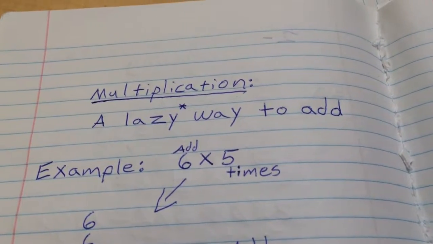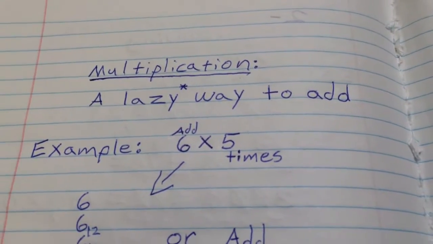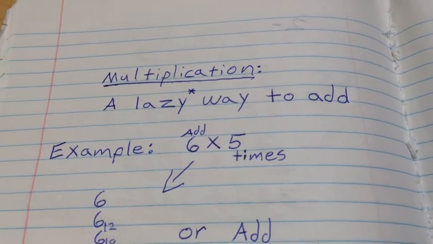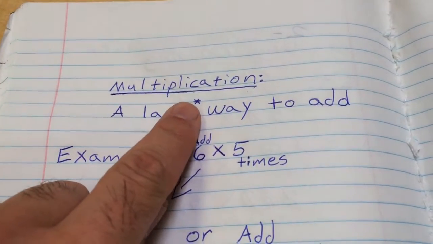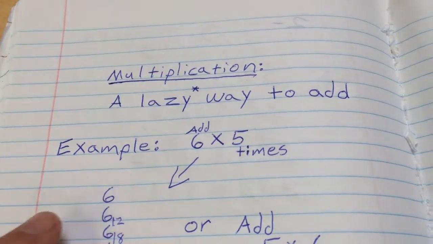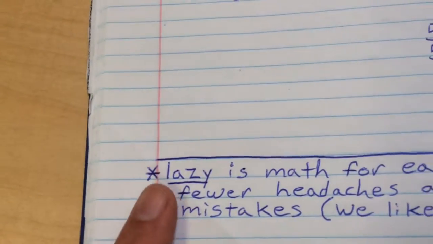Okay, today kids we're going to talk about multiplication and what it is. Multiplication is a lazy way to add. You're thinking, wait a minute, then shouldn't we just add then? Well, here's the asterisk for that.